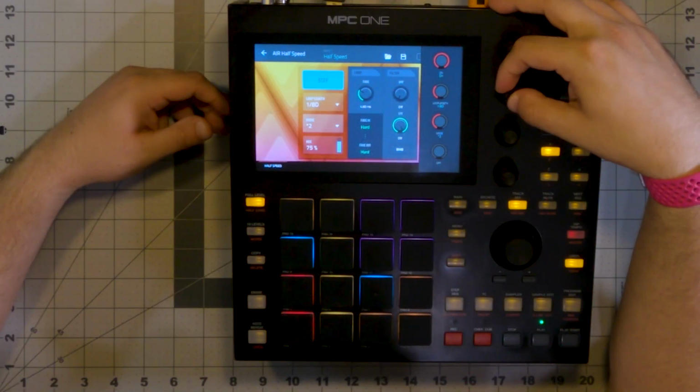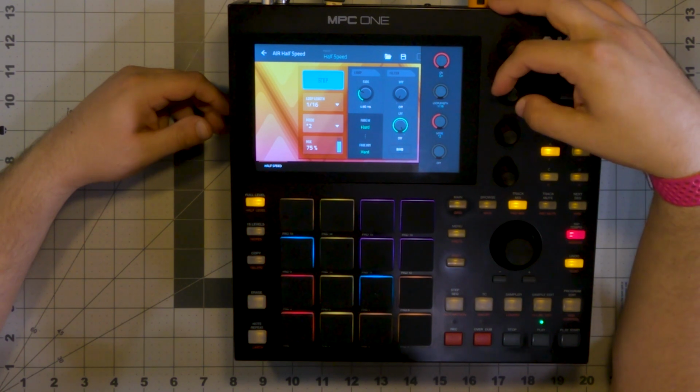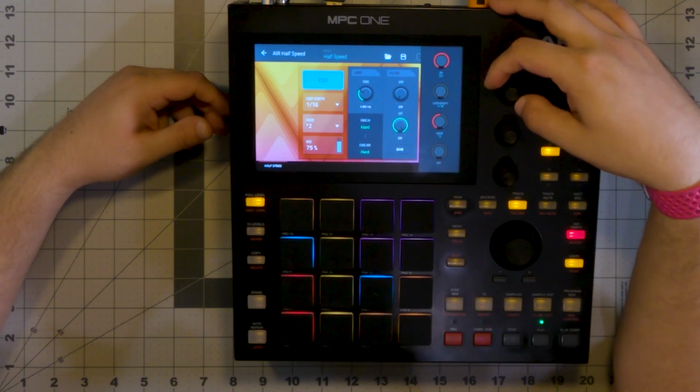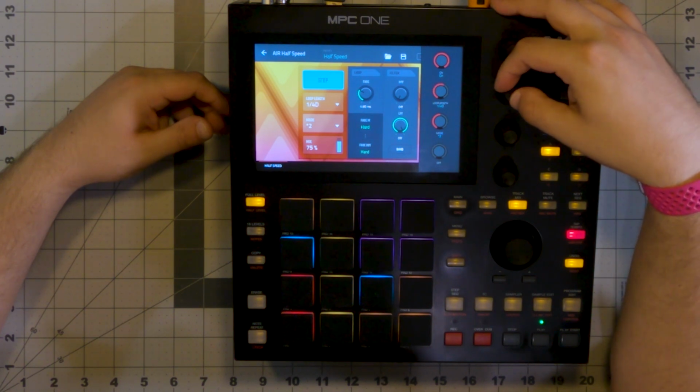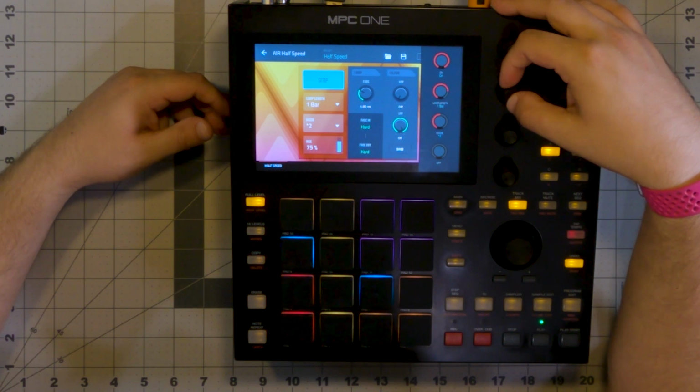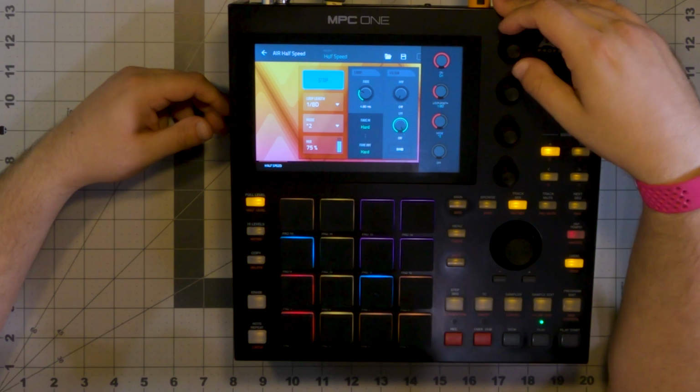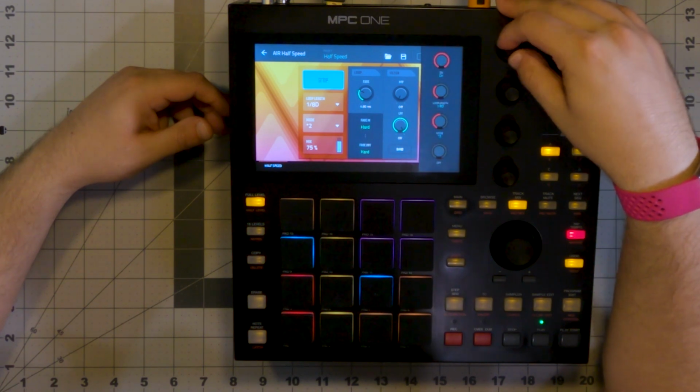So now if I wanted to play with that, all I would have to do is start the song and start turning knobs. Pretty neat. I like that a lot.